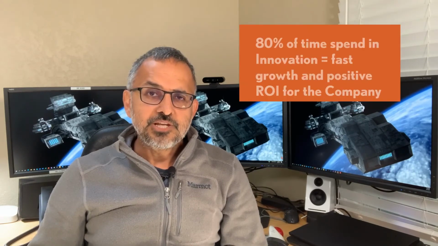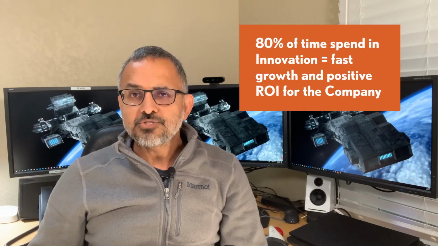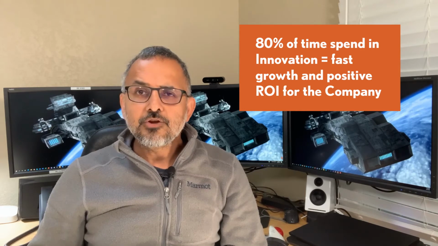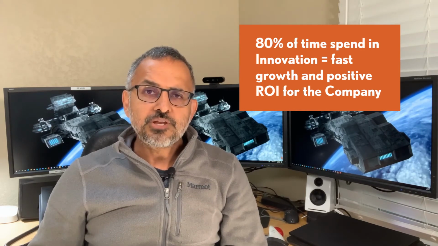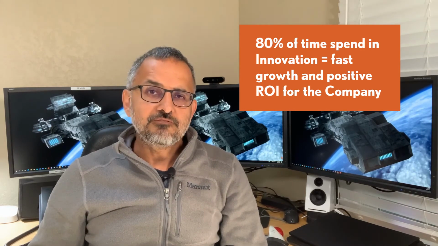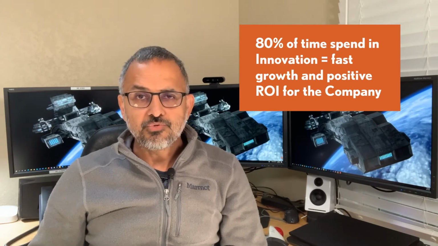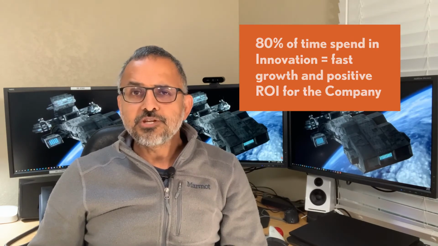The higher your innovation fraction, the higher your return on investment in software R&D. If your innovation fraction is north of 80%, meaning that you're consistently spending less than 20% of your R&D budget on maintenance, congratulations are in order because you are spending your money wisely on things that create value for your customers and drive growth. But for most companies, this percentage is flipped.